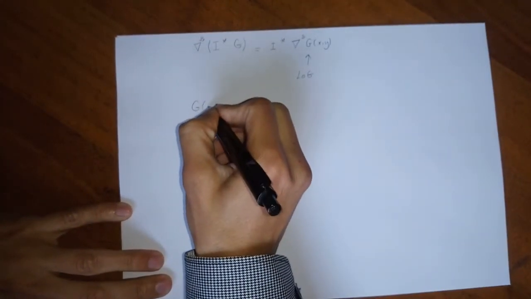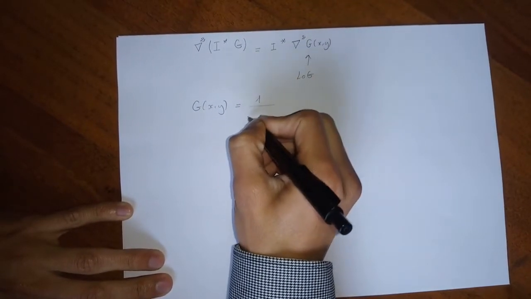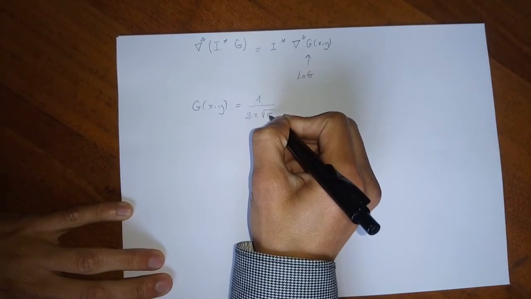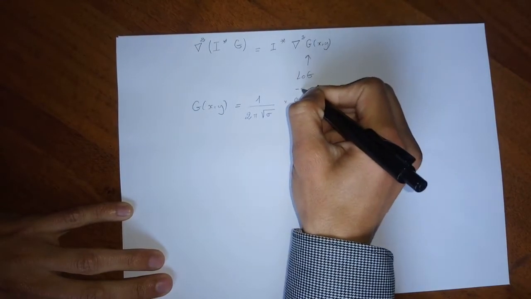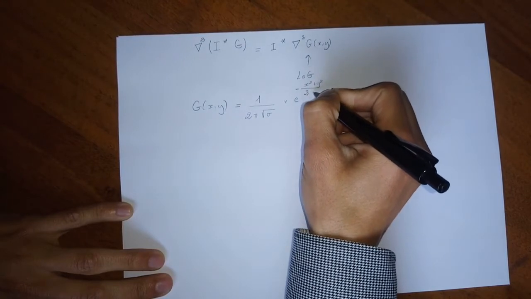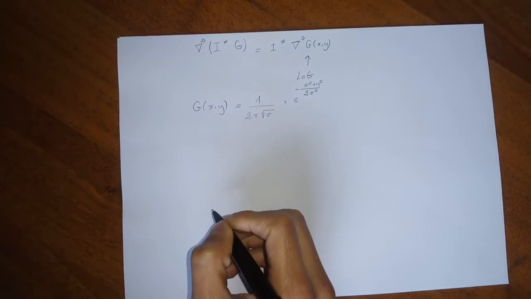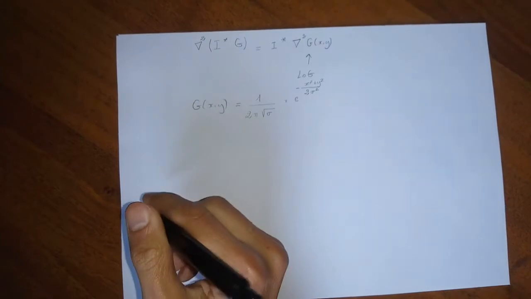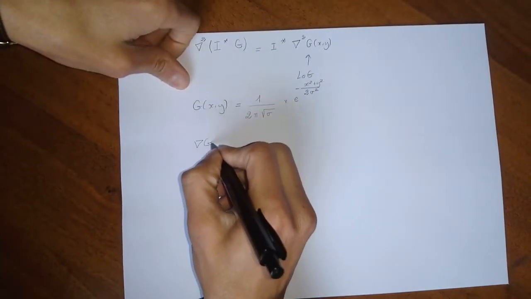A two-dimensional Gaussian is given by 1 divided by 2 pi sigma squared, where sigma is the standard deviation, multiplied by the exponential of minus x squared plus y squared divided by 2 sigma squared. And the Laplacian of this is just the second derivative in x plus the second derivative in y. If we do that, we get this formula.